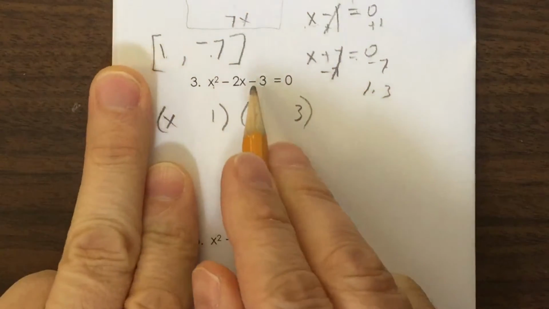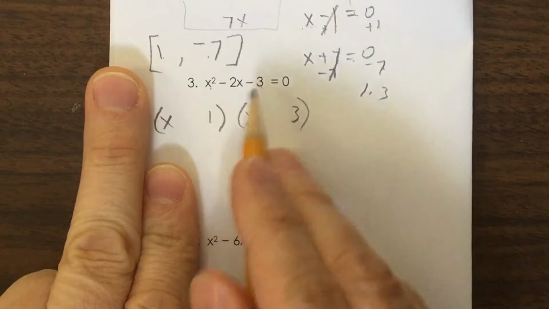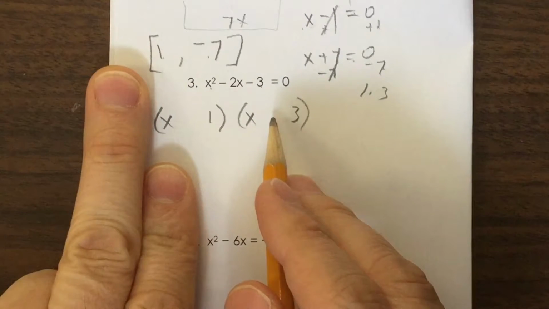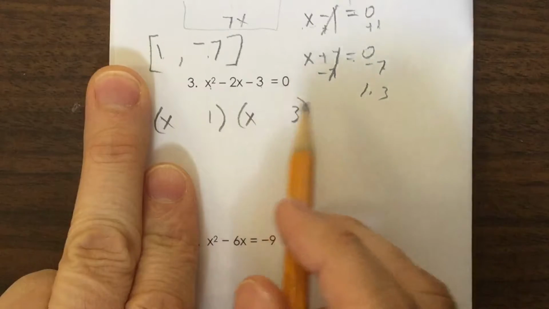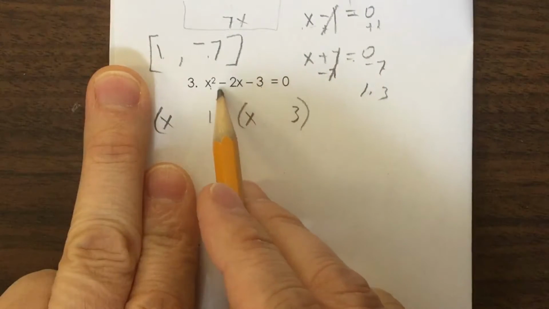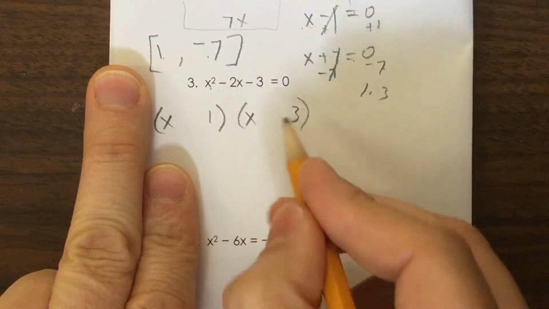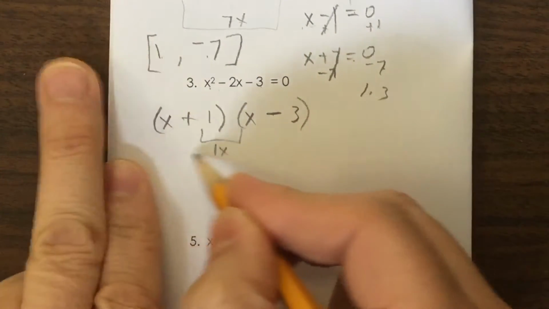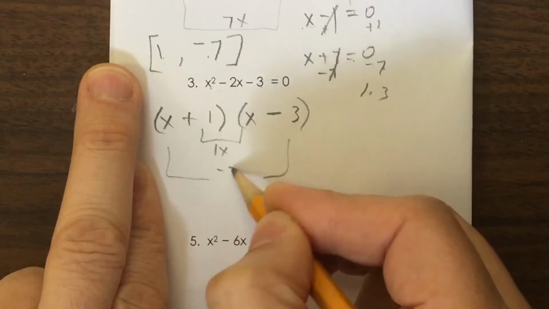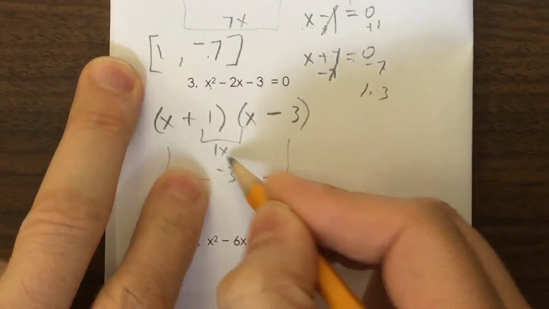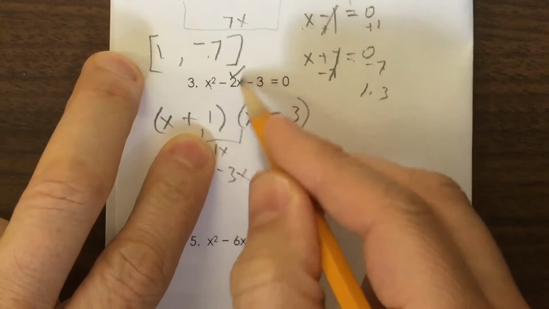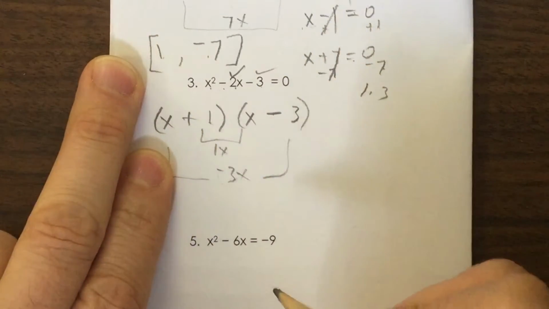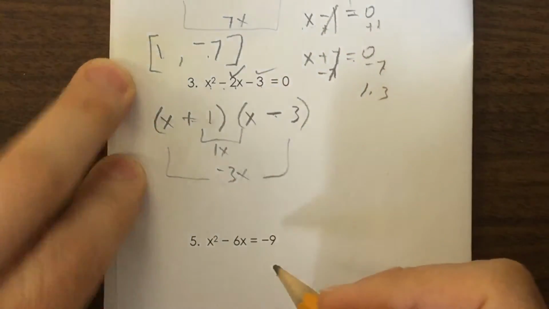Now look at my second sign, it's negative, so once again I will have two opposite signs, a positive and a negative. Which one needs to be positive or negative? Well, this middle term is negative, so my bigger number needs to be the negative. When I do my check, I verify that. The -3x and the +1x do indeed give me -2x. And I do multiply to get -3 here. So these are my factors.